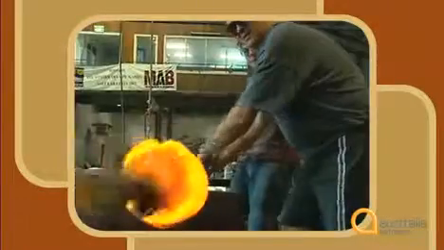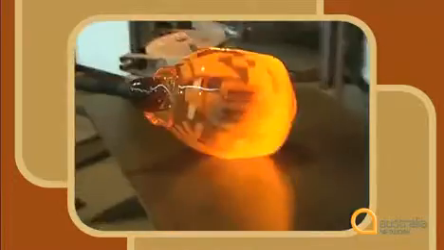The techniques I use for glass making aren't that dissimilar than what has been around for like centuries.